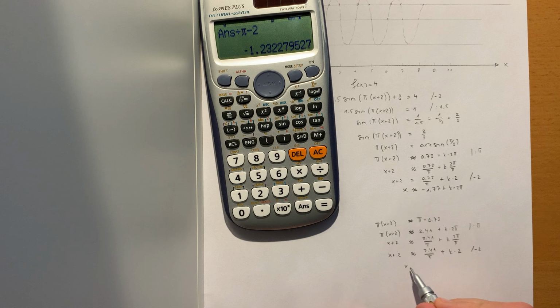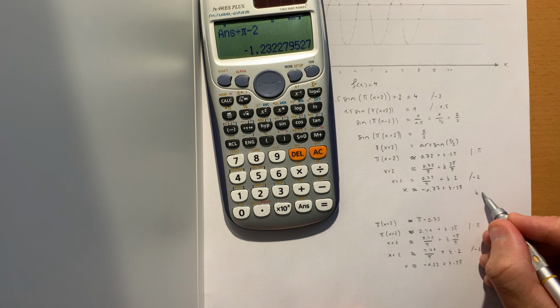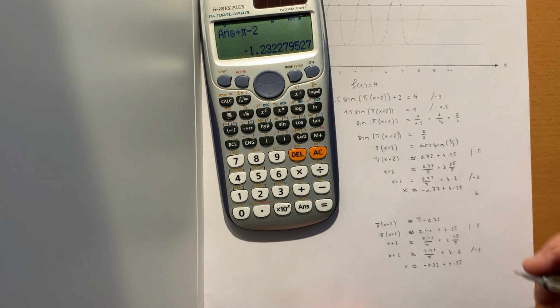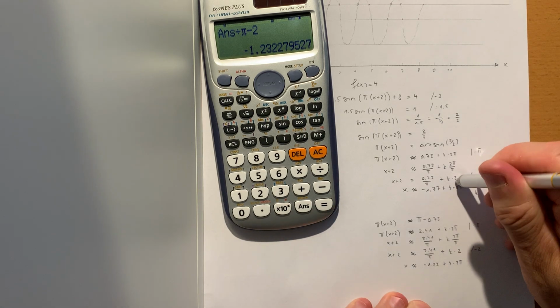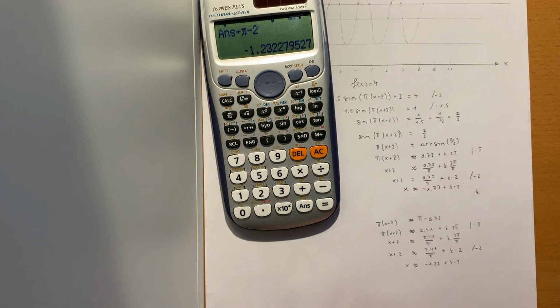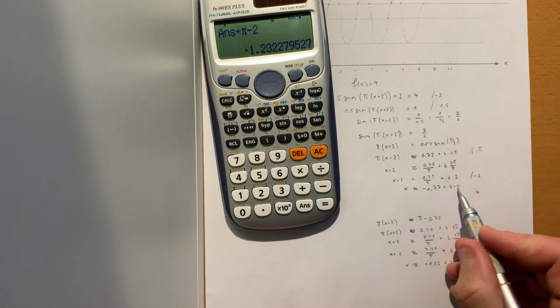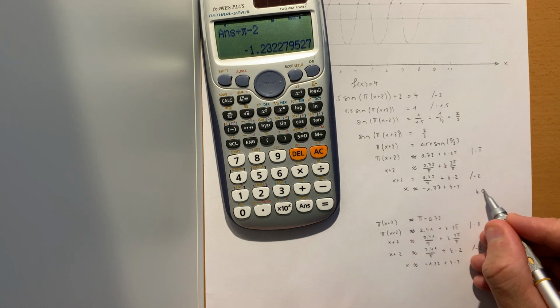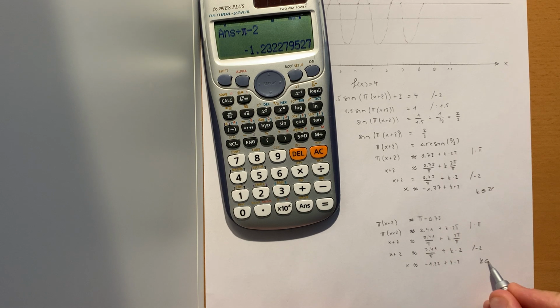So it's approximately minus 1.23 plus k times 2 pi. Again, for both, k times 2, sorry, I'm so sorry, k times 2. Okay, make sure that you get your k times 2. K is an element of Z, and k is an element of Z here as well.